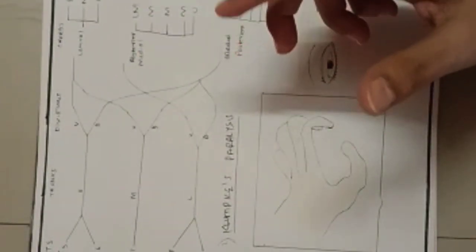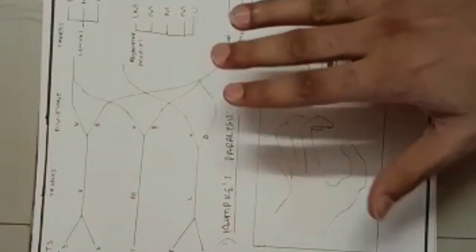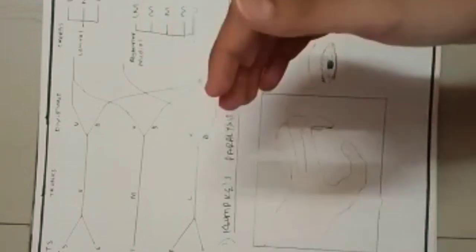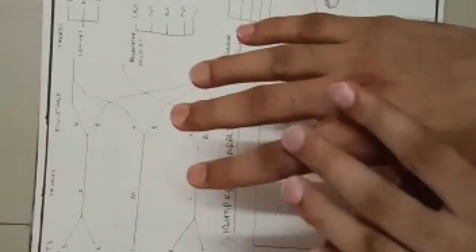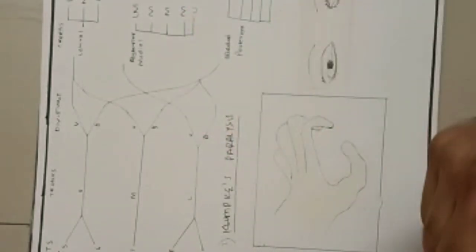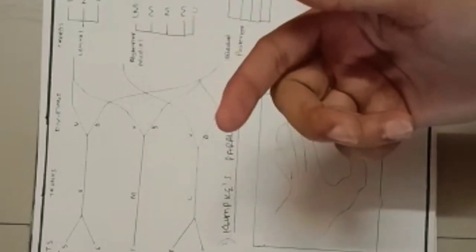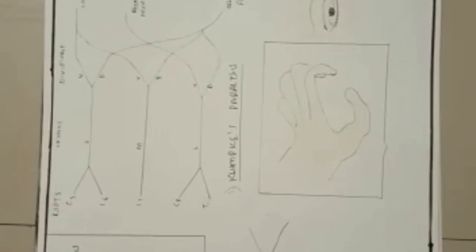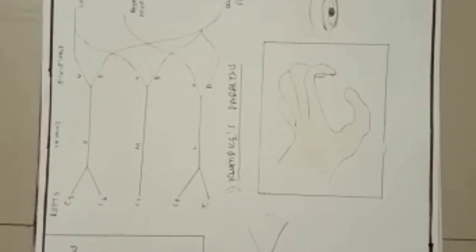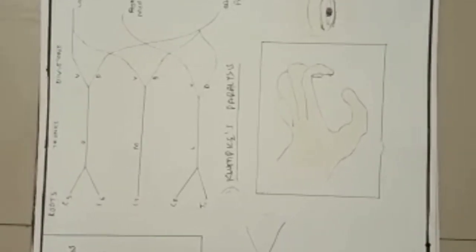Now, there is another condition, that is, the nerve to serratus anterior is damaged, and it particularly happens if a large pressure is created on the shoulder from above, or due to carrying some heavy weights on the shoulder. In that case, the nerve to serratus anterior gets paralyzed and the serratus anterior muscle is paralyzed. If the serratus anterior muscle is paralyzed, it will lead to medial border winging of the scapula.